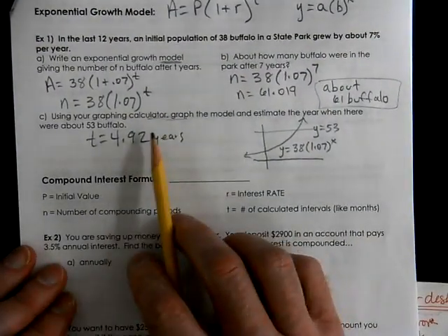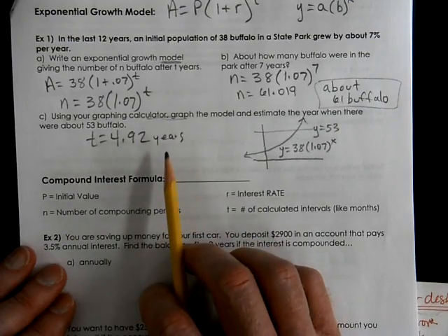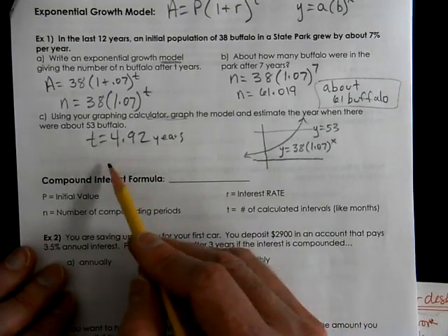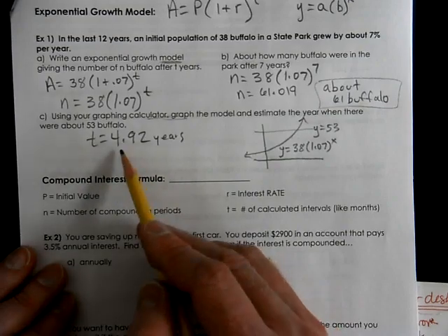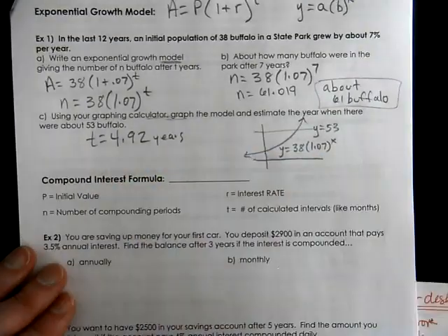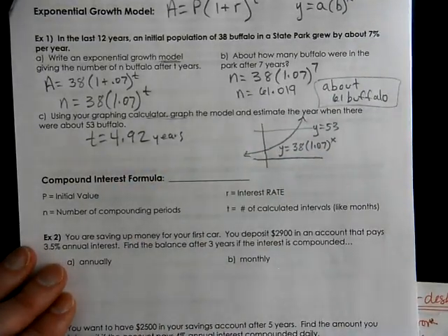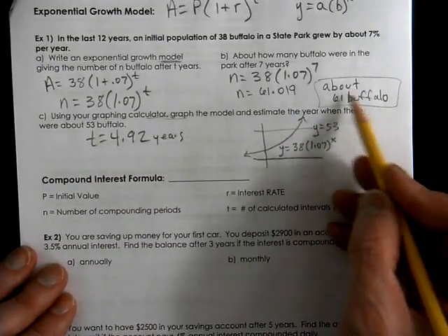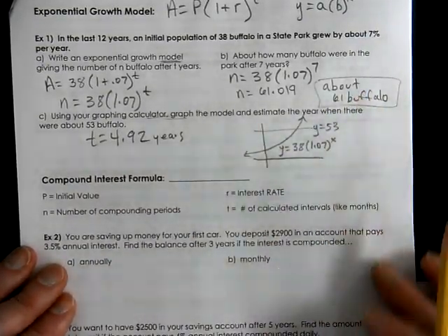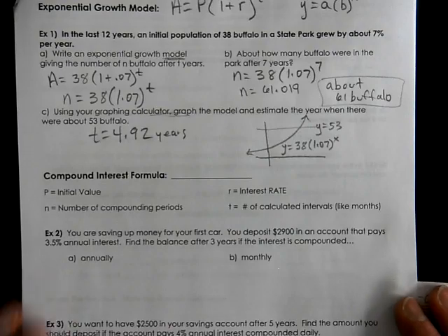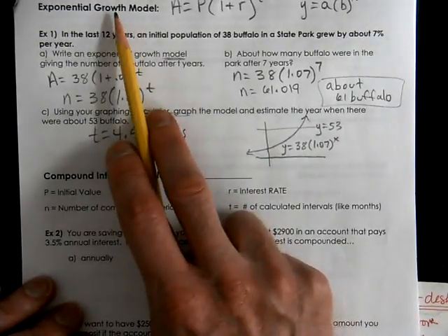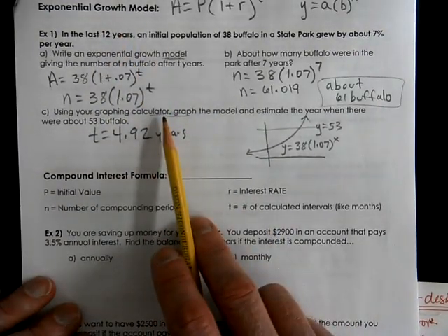And we want to be as accurate as we can. Don't round that up to 5. If you want to say about 5, that's fine. But you should show your 4.92. Show your real answer. And then go ahead and do your approximated stuff if you feel that that's necessary. So that's how we do a growth model.